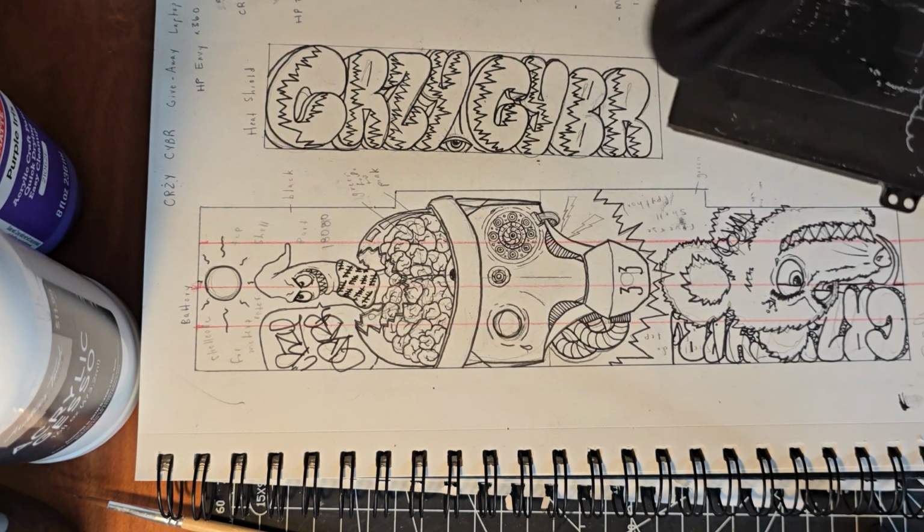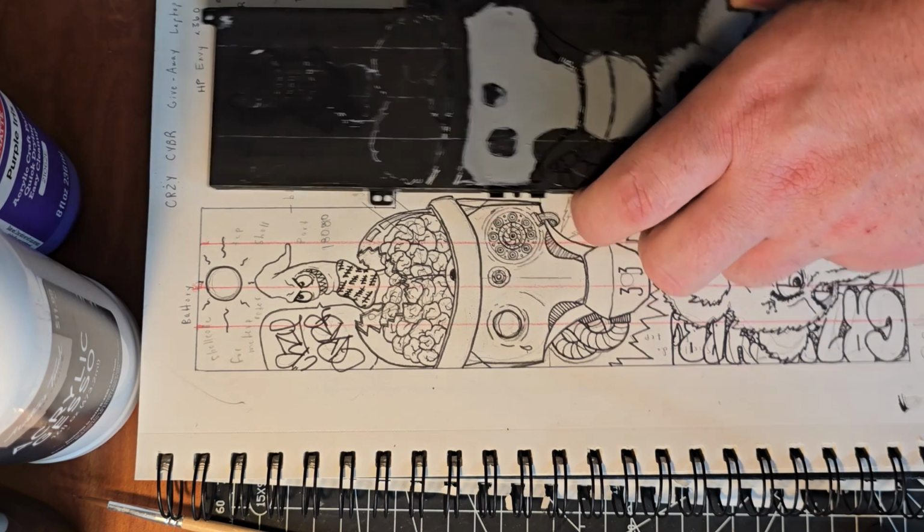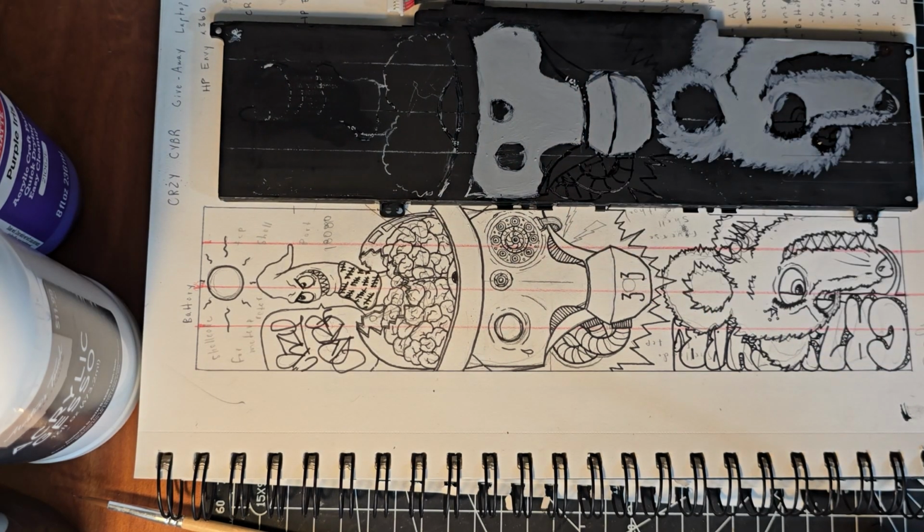Do you even do art if you don't use whatever clothing you're wearing at the time to wipe stuff?